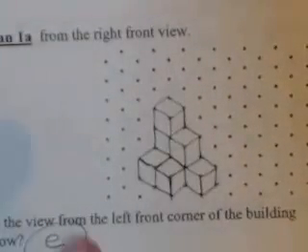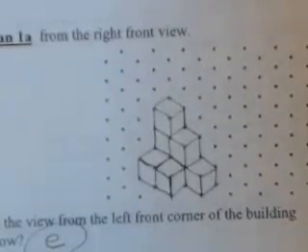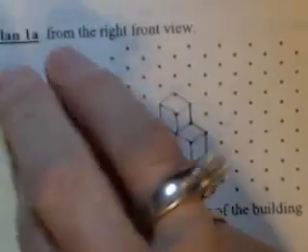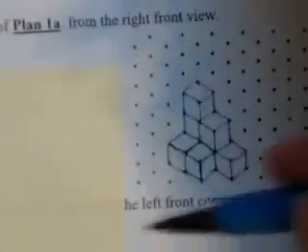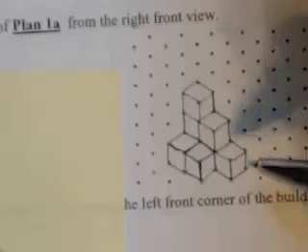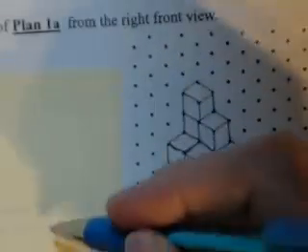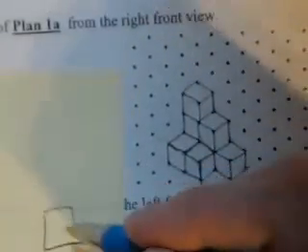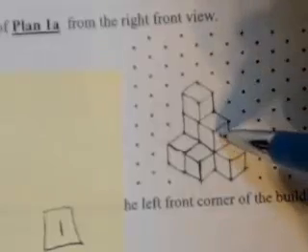If you make your base plan, looking at it going this way, we would have a one-story.